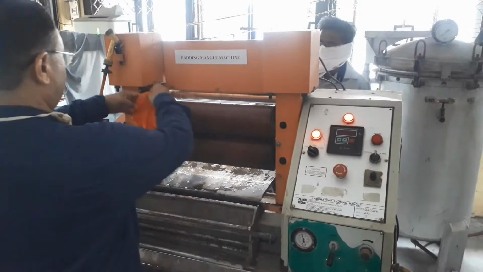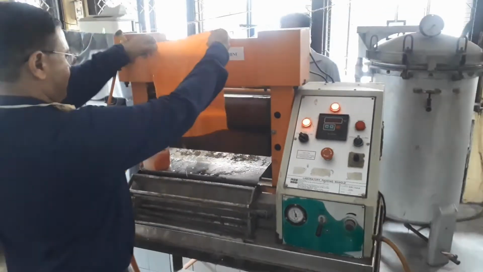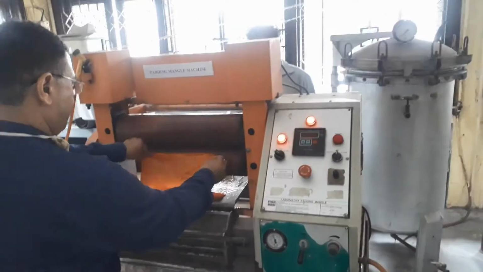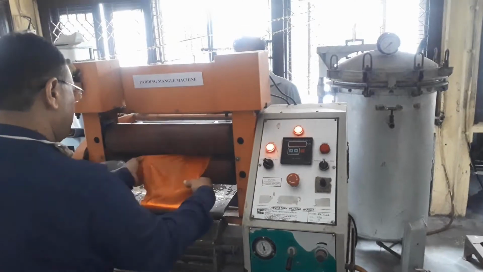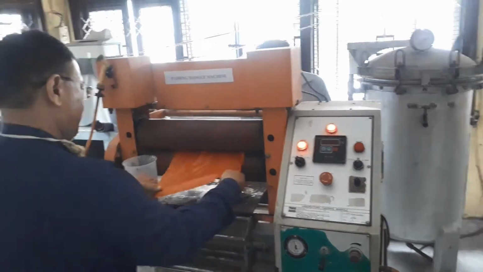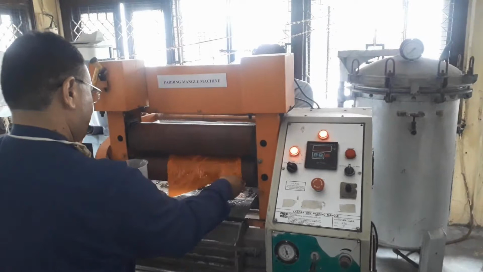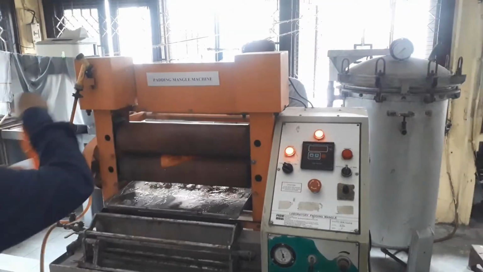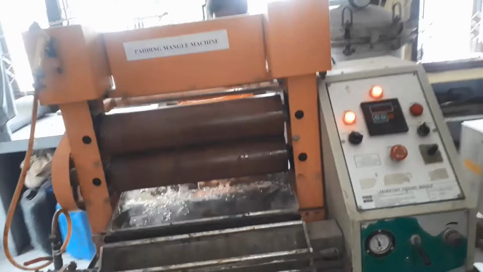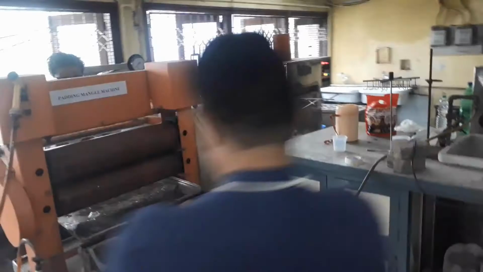Generally it is done in a continuous fashion, but this is a laboratory padding mangle, so it is done in a manual fashion. The gentleman on the rear side is taking up that fabric. So this is how it is padded.